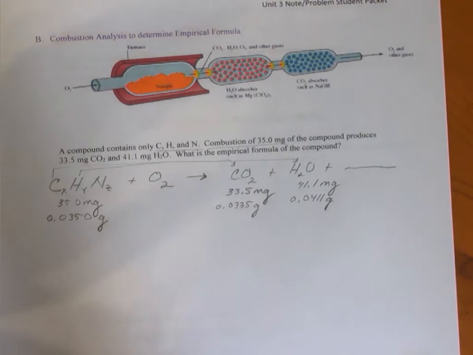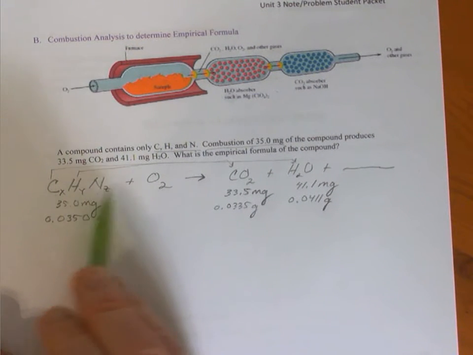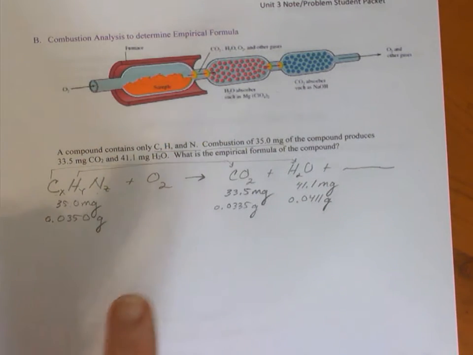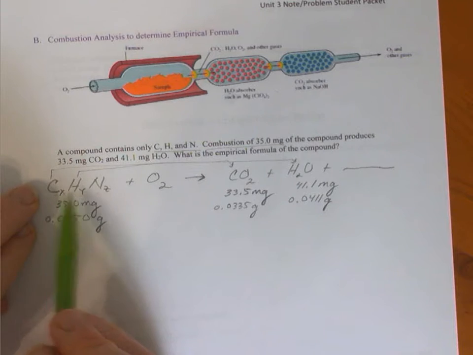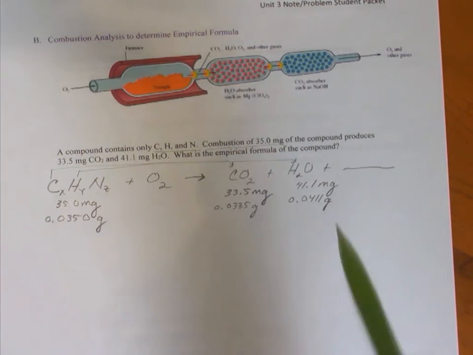Now, empirical formula, I want to know how many atoms of each element are there per ratio of each other, but I also know if I can find the mole ratio. So that is what I'm ultimately trying to find.